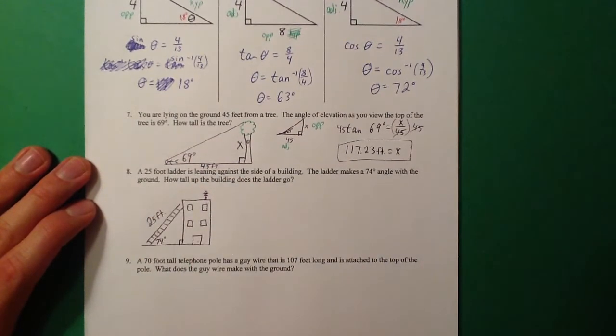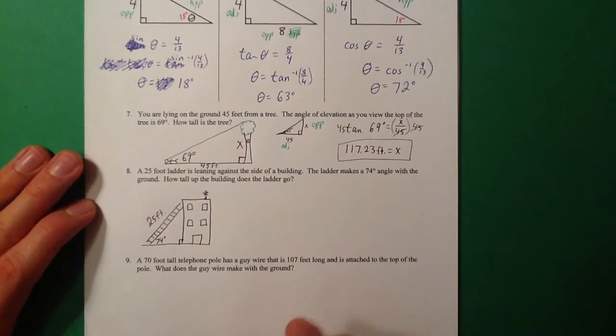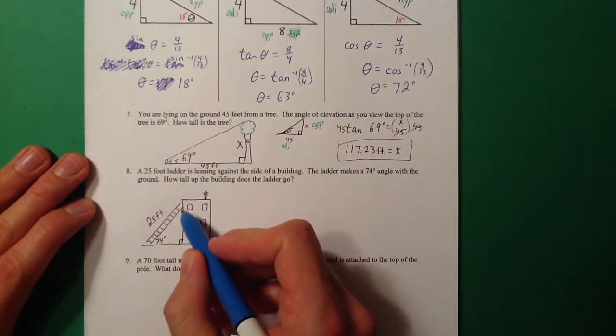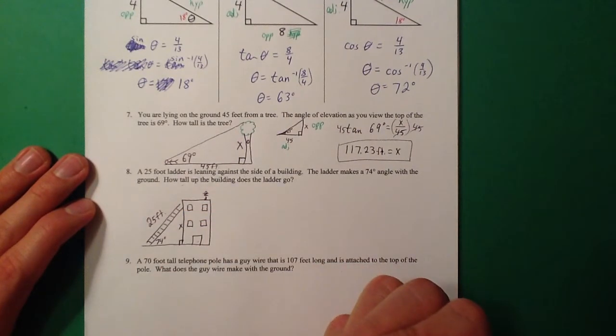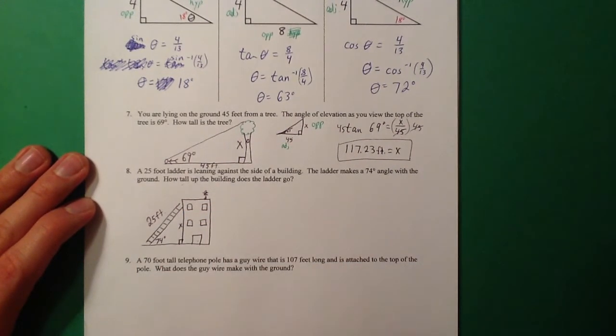All right. Then the question is, how tall the building does the ladder go? It is asking about the height of the building, well, up to the ladder. So, boom, it's asking for that. Not going to draw this one again. I'm just going to go based on this.